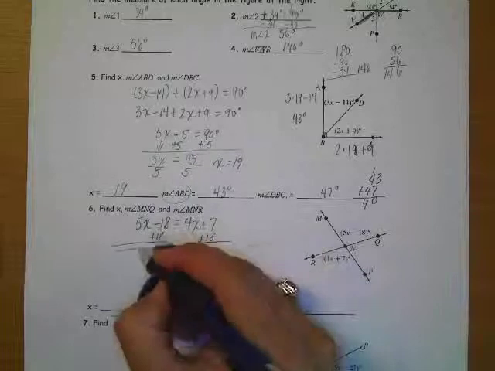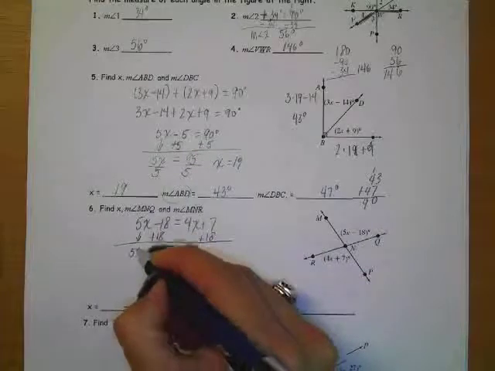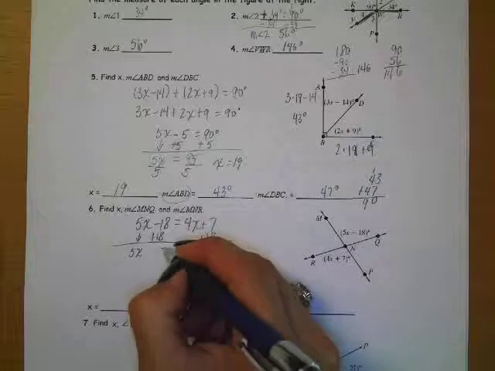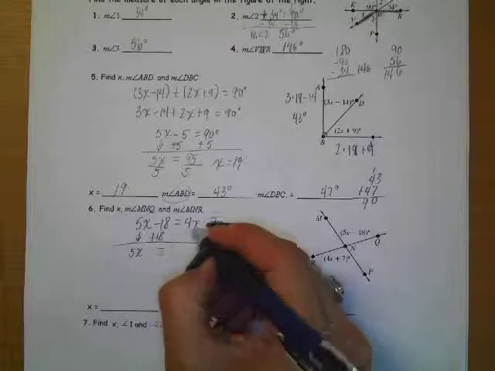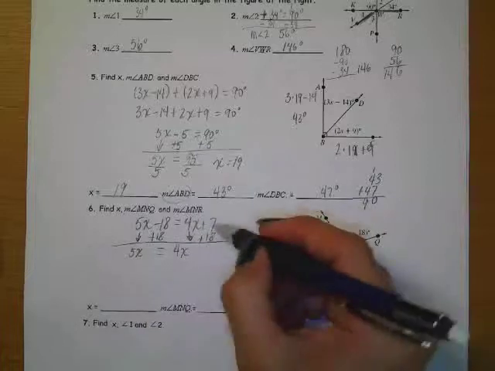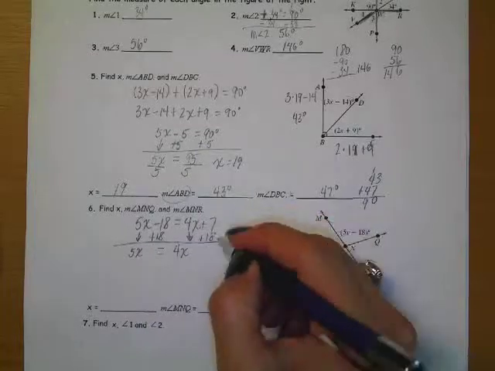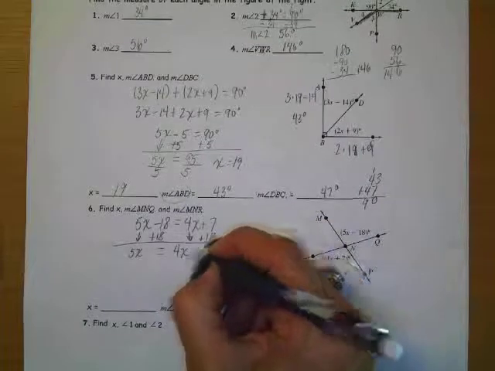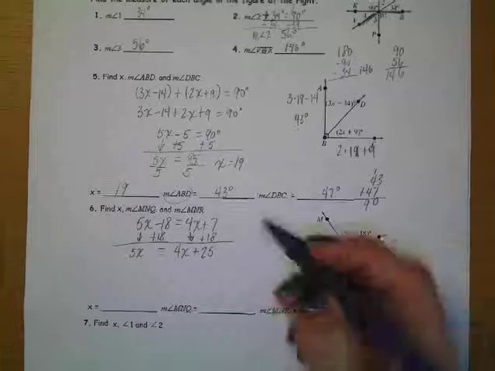So, did I do anything with the 5x yet? Nope, so I bring it down. Negative 18 plus 18 is going to give me 0, so I don't have to bring that down. Equals, I didn't do anything with the 4x yet, so I bring that down. And then 7 plus 18 is going to give me 25. And that's a positive number. So then what do I do?